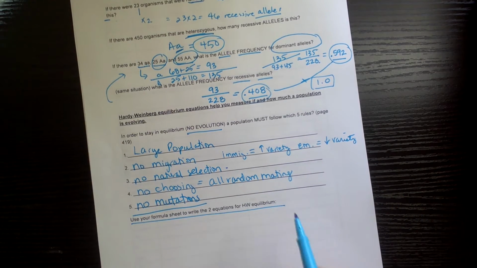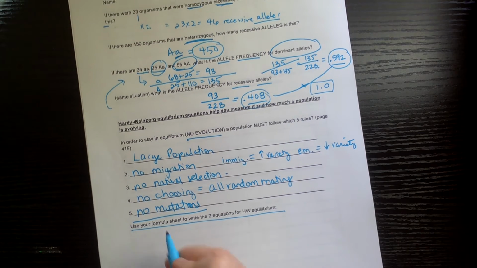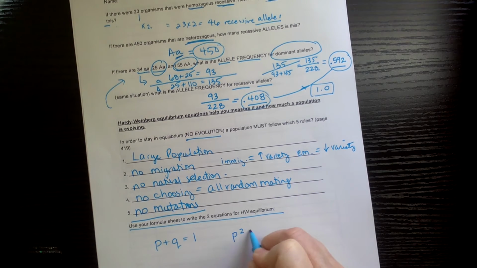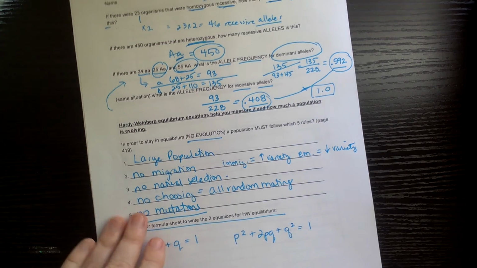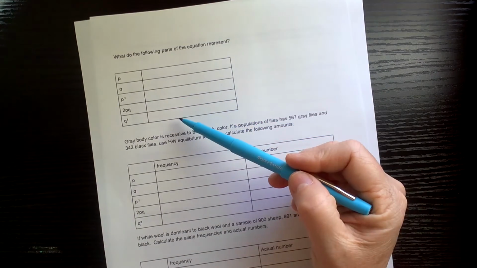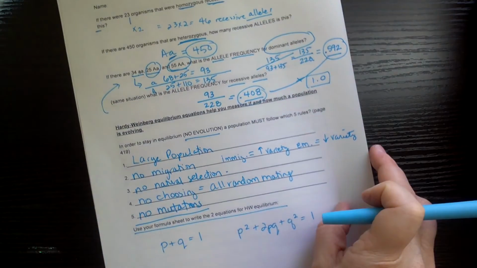All right, and then from your formula sheet, I want you to pause the video. I want you to find the formulas for Hardy-Weinberg equilibrium, and I want you to write them down because I want you to see where they are on your sheet. Formula sheet will tell you P plus Q equals 1, and then the formula sheet will tell you P squared plus 2PQ plus Q squared equals 1. Okay, on the flip side of your paper, there is a table for you to fill in what everything stands for. I'm going to write it over here, but I do want you to take it and fill it in on your table.